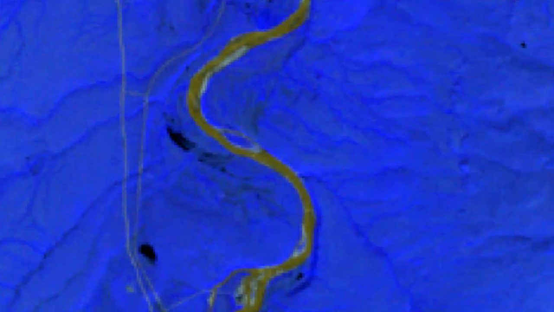Welcome back to Remote Sensing Applications using ArcGIS. In this session, we're going to look at the change in the Normalized Difference Vegetation Index from 1986 to 2009 along the haul road in the Arctic of Alaska.